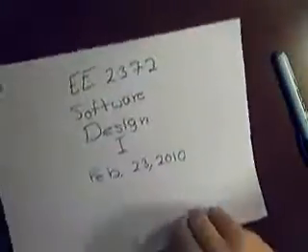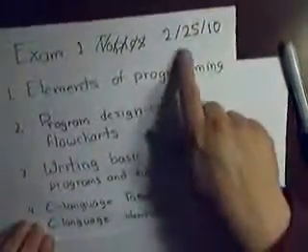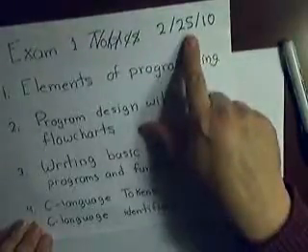So again, to reiterate, we will have our first exam on Thursday. Let me bring it up. Thursday, February 25th, 2010.